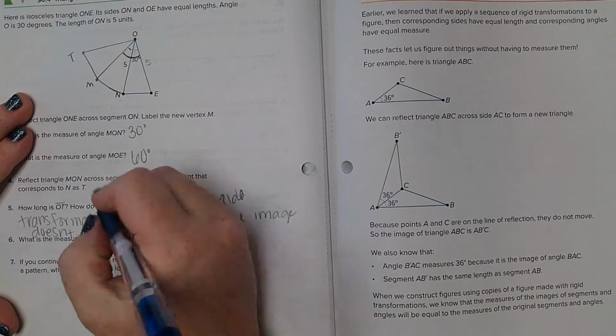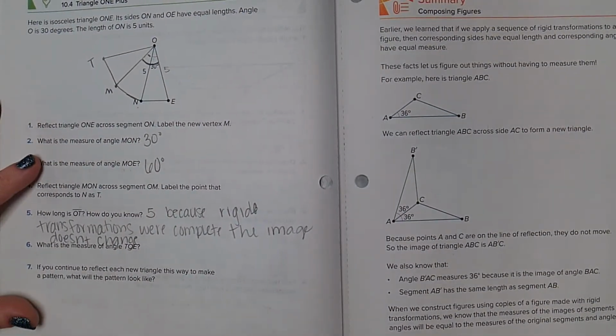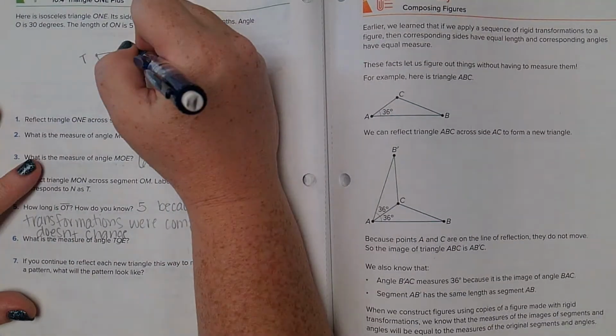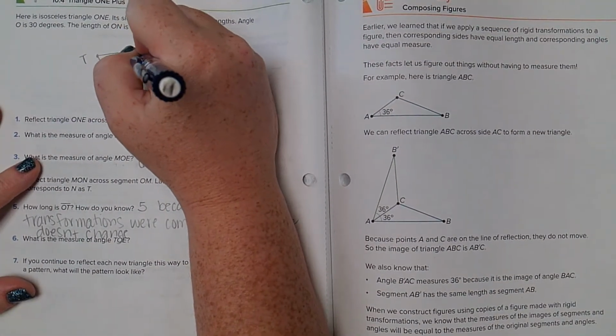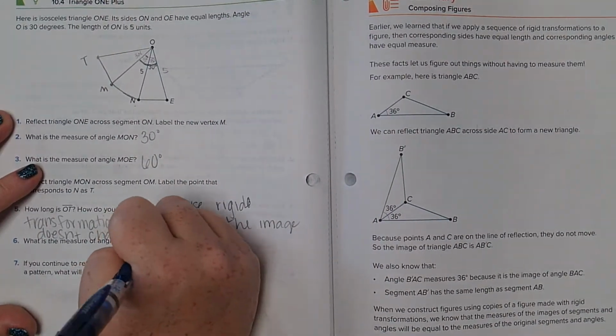What is the measure of angle TOE? Well, this one is 30, and this one is 30, and this one is 30. We have 90 degrees.